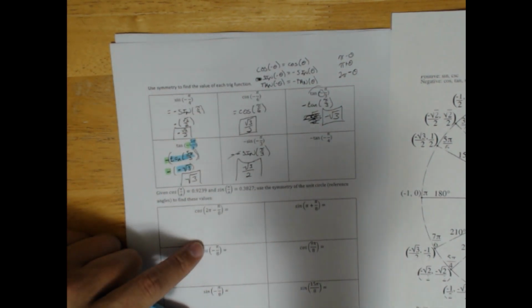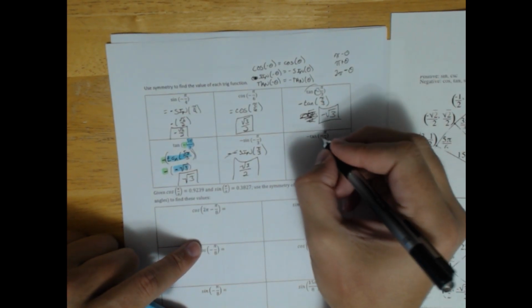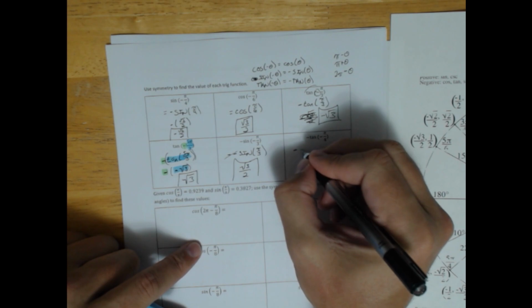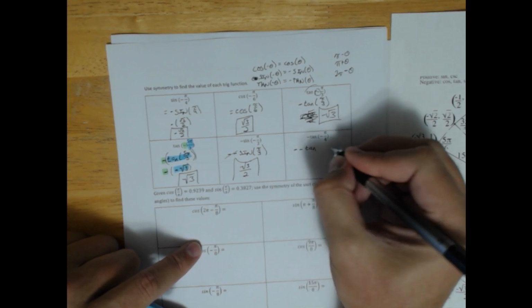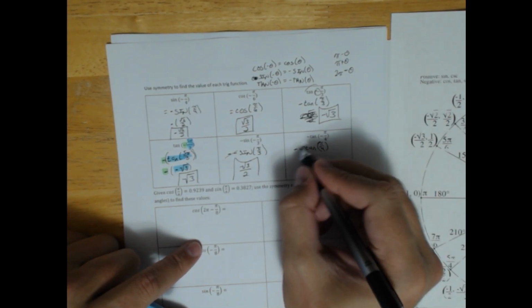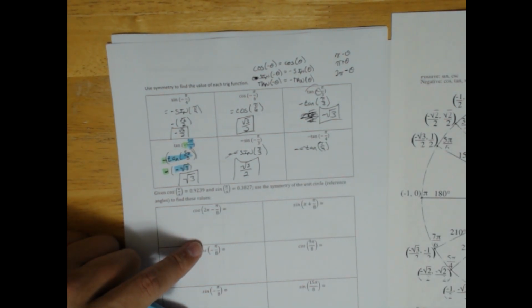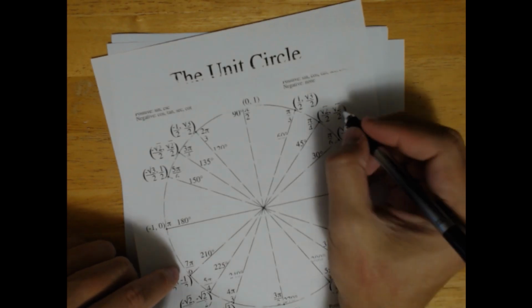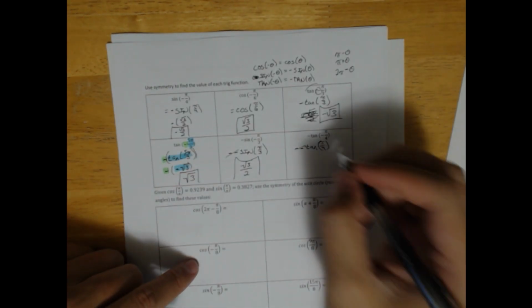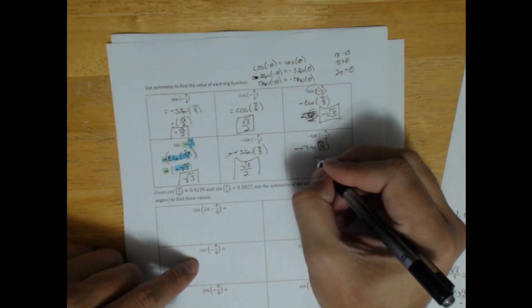And do the same thing again for negative tangent of negative pi over 4. Negative comes out, negative, negative, tangent of pi over 4. Two negatives make a positive, and tangent of pi over 4 is sine over cosine. They are exactly the same, so it's going to be 1 when you divide them.